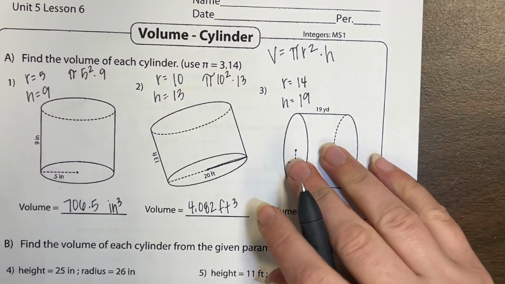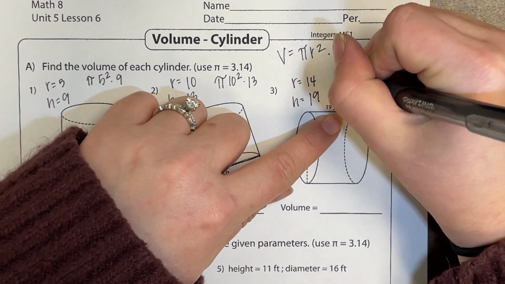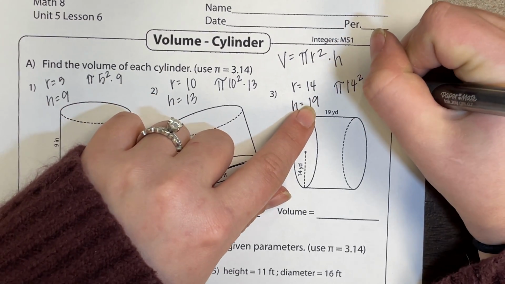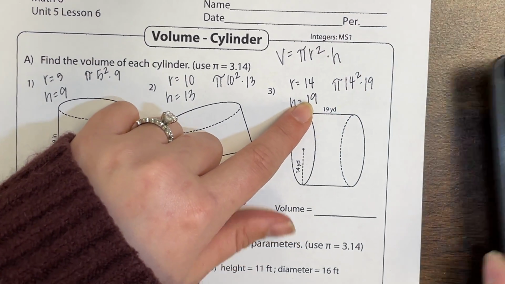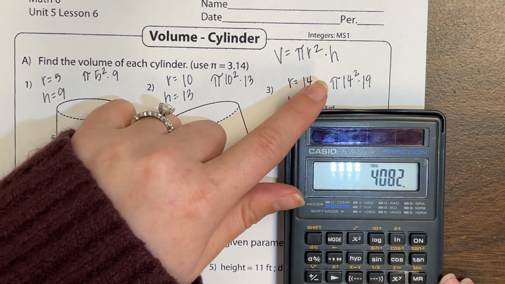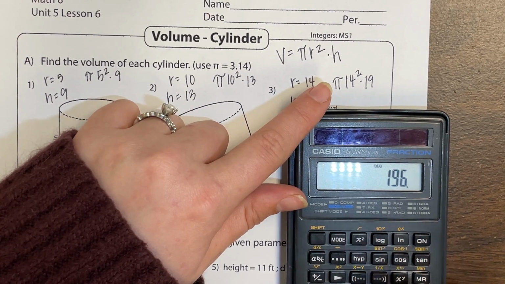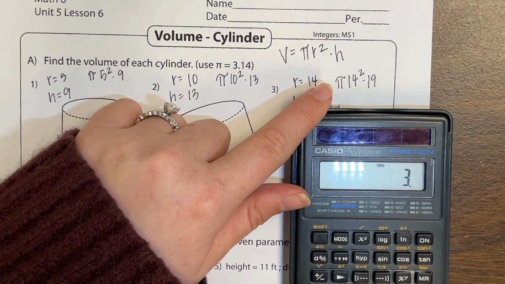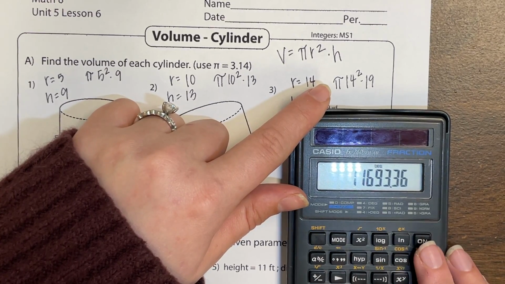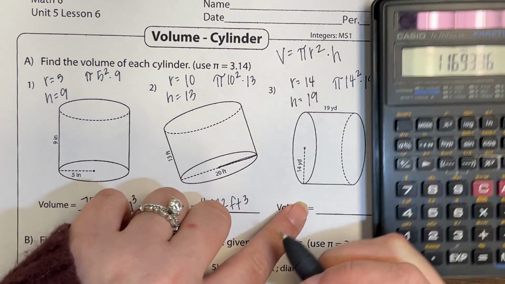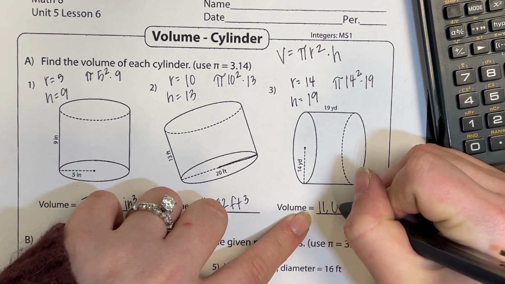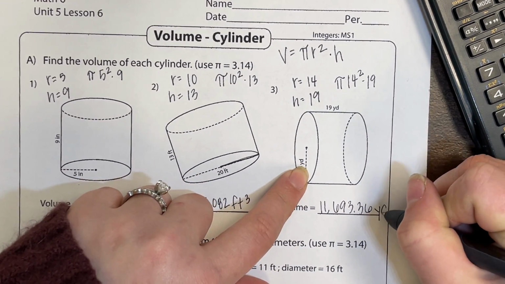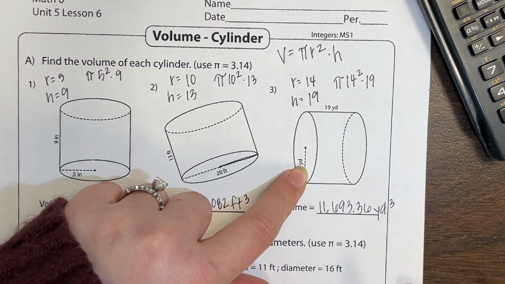So our equation is going to be pi r squared, which is 14 squared times 19. Grab our calculator. 14 squared times 19 times pi, which is 3.14. That is going to be our total volume. So 11,693.36, and it's yards cubed.